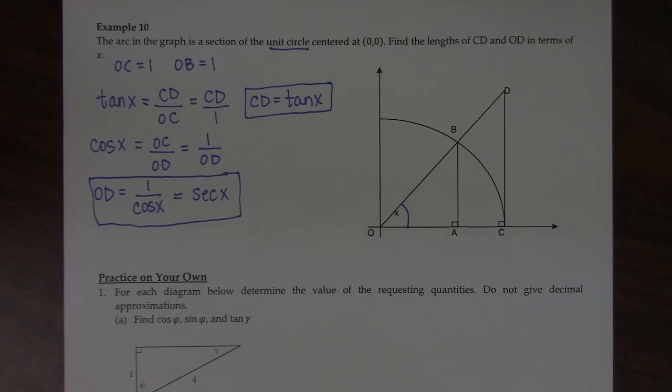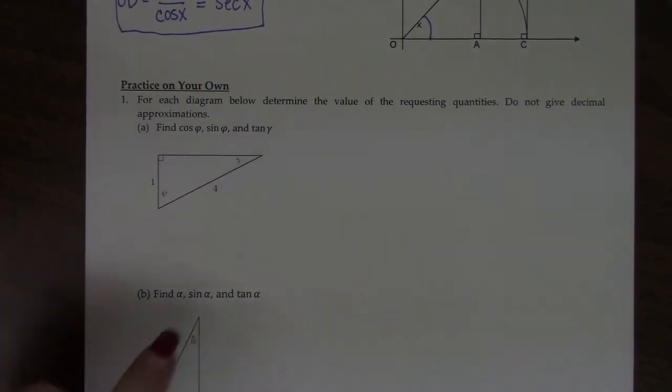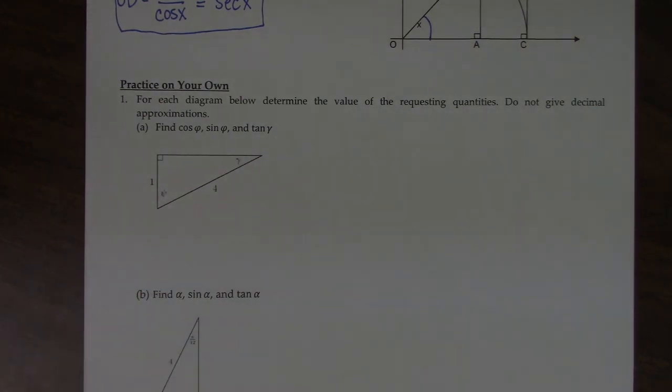On the first practice on your own problem here, make sure you notice what I mentioned earlier. We've got 2 different interior angles defined, so make sure you're carefully reading which trig function applies to which angle so you get the sides correct when you're working on this problem.